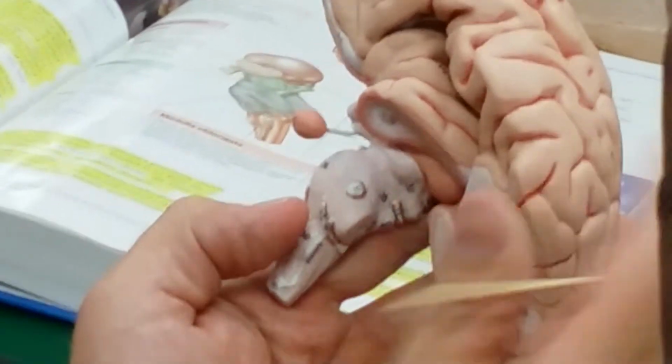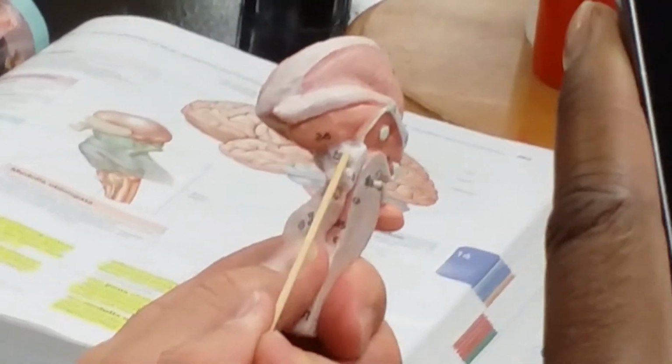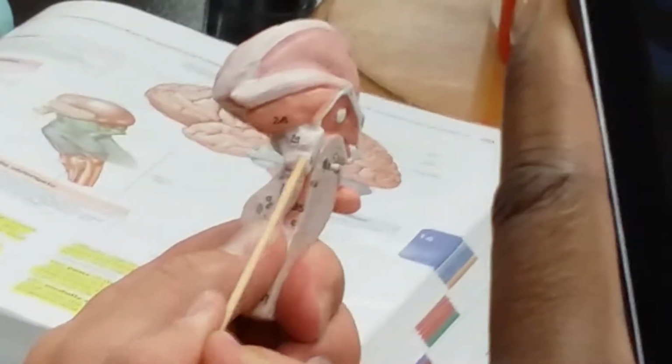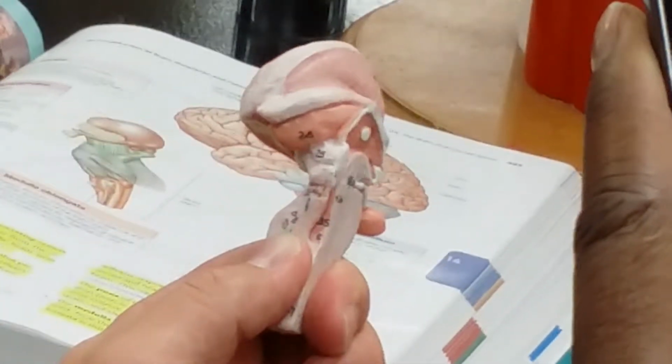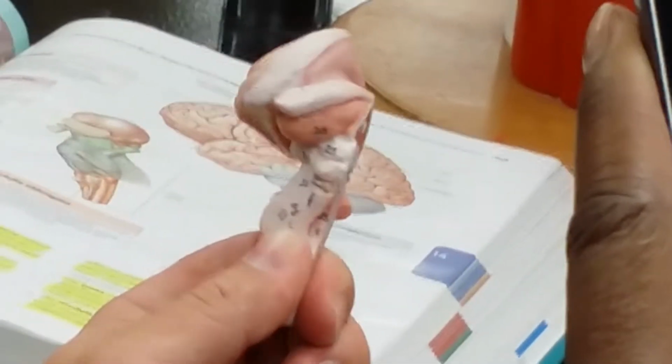Where am I at? Okay, the corpora quadrigemina. The corpora quadrigemina, we're looking at the posterior view. You have, well, 1, 2, and then on this other side there would be 3 and 4. So they're made up of 2 superior colliculi and 2 inferior colliculi. We're only seeing one half of that, obviously.